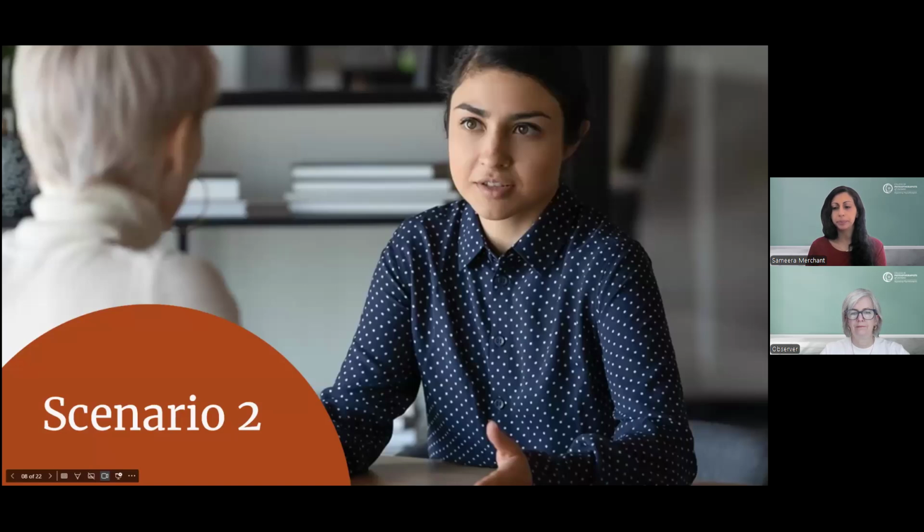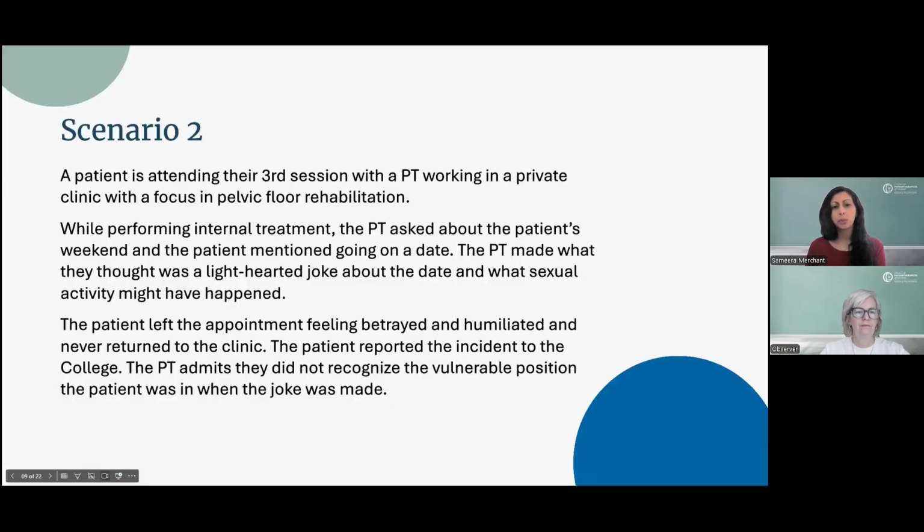Scenario 2. A physiotherapist with a focus in pelvic health works in a private clinic facility. The physiotherapist was providing care to a patient for the third time, and this would be the patient's second time having internal pelvic floor treatment. The physiotherapist was sure to check in with the patient to ensure that they consented to the internal treatment, and the patient assured them that they did.